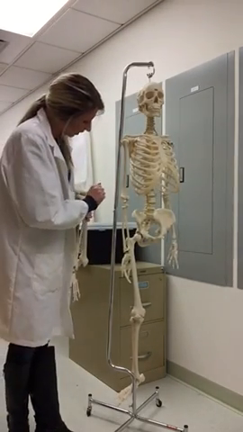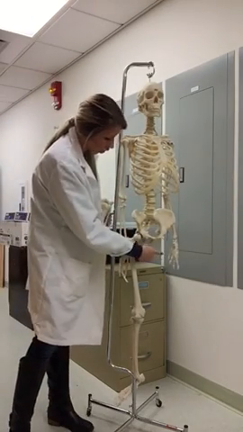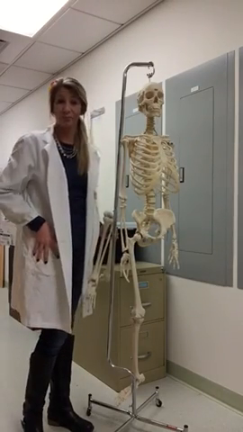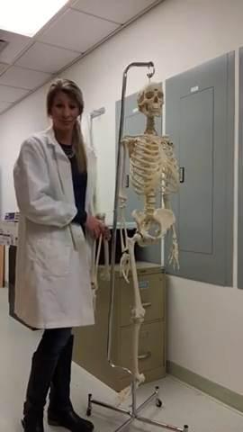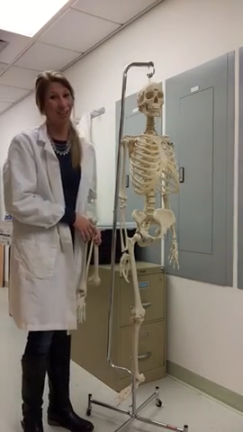Onwards and outwards for our questions today. What is the lowest bone on the pelvis or the hips? If you said pubis, you are correct.